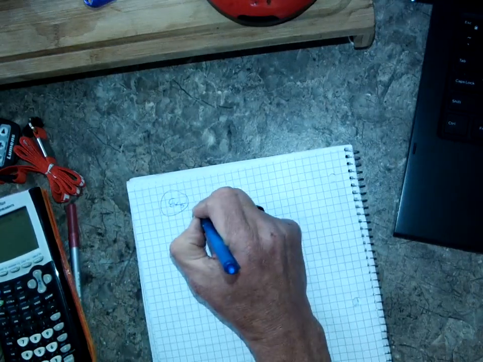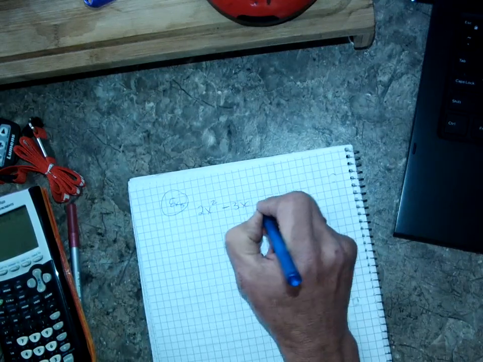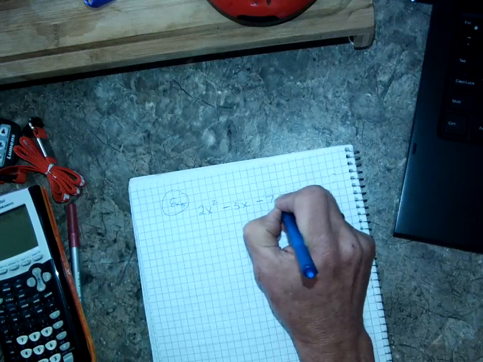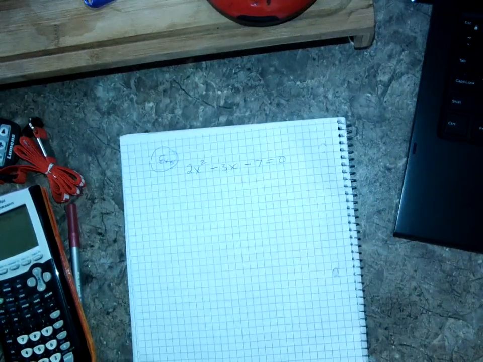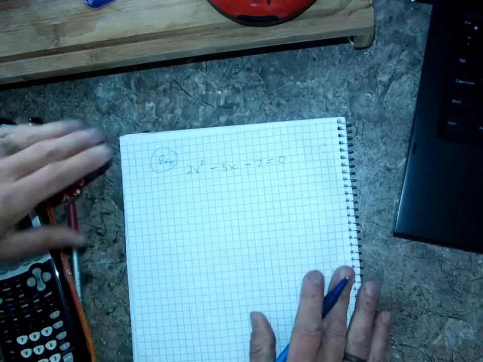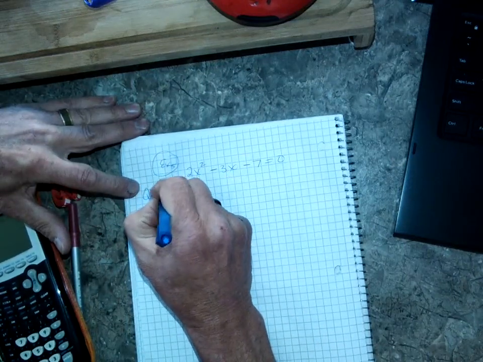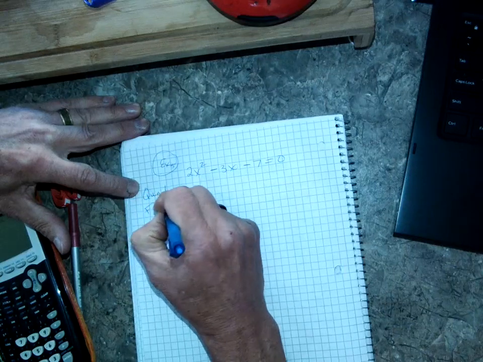I have a 2x squared minus a 3x minus a 7 equals 0. Okay? Well, it won't factor. I get a 14 and a 1. I'll make a 3. I can get a 7 and a 2. It won't make a 5. It will not factor. So if it won't factor, we're going to have to use the quadratic formula again. Quad formula. Okay, this is the last one.